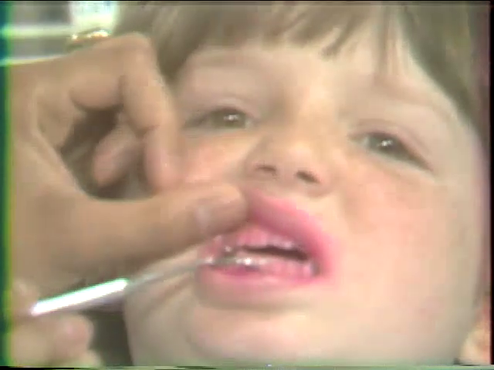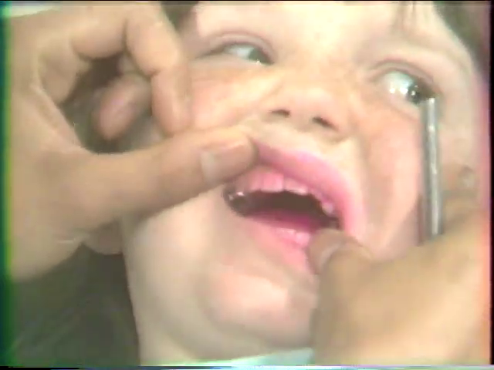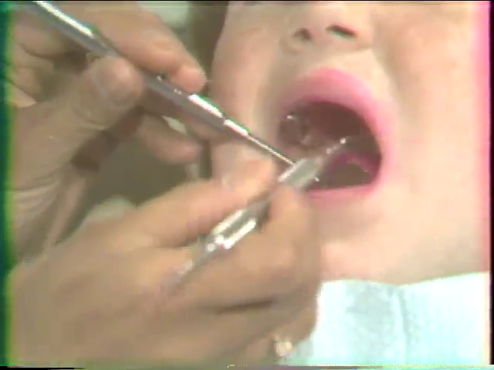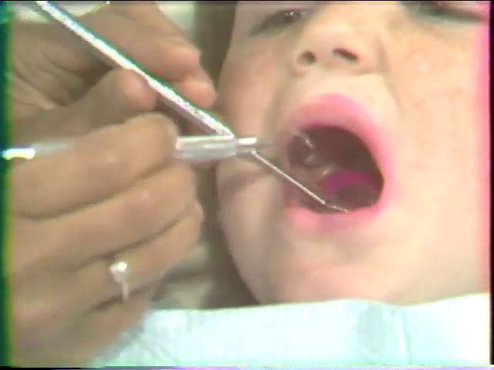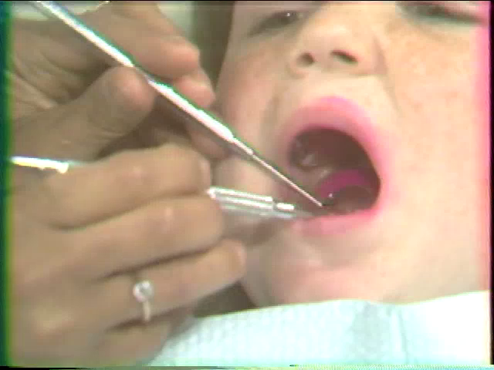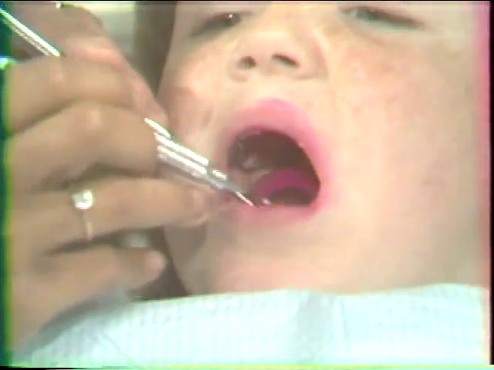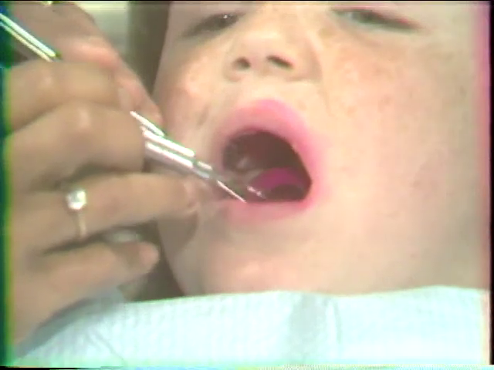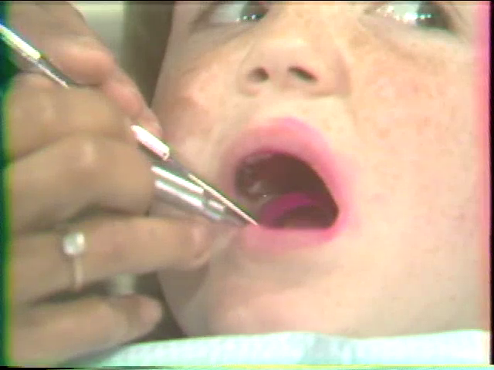Where gross calculus deposits are seen after disclosing, the operator should proceed to remove the hard deposits with a universal superficial scaler. To avoid nicking the teeth and surrounding tissues, these instruments are activated at an angle of slightly less than 90 degrees with the tooth surface.